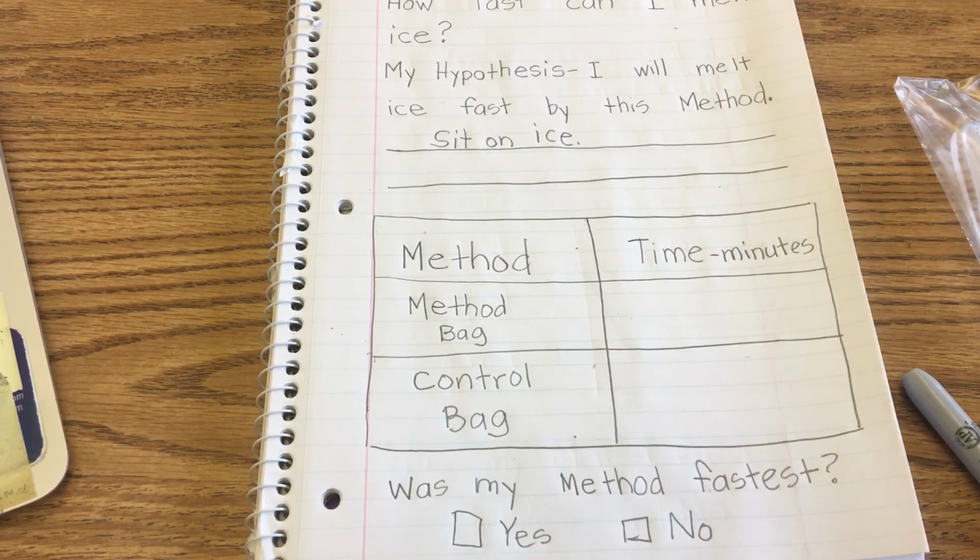Okay, so good luck with this experiment. I look forward to hearing about your results, and I'll connect with you on Monday then so we can do the second half of this experiment.